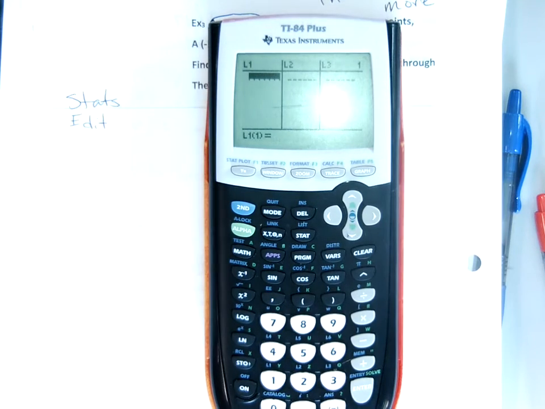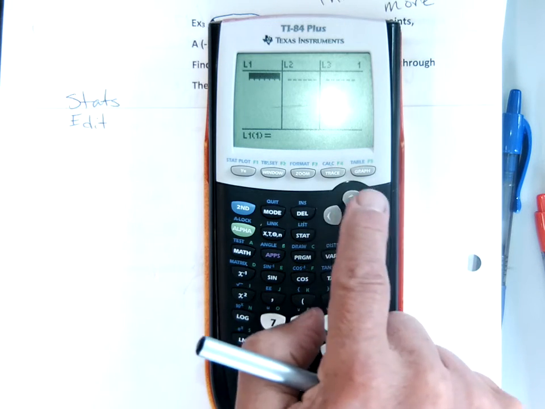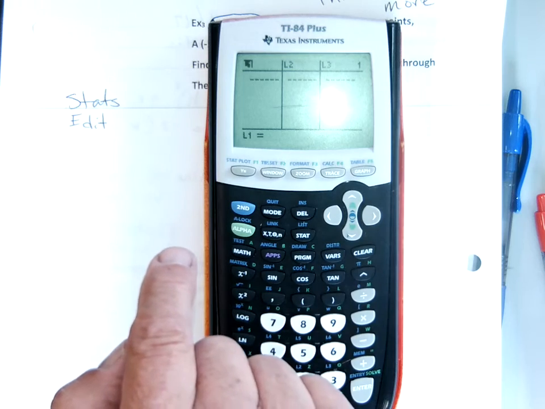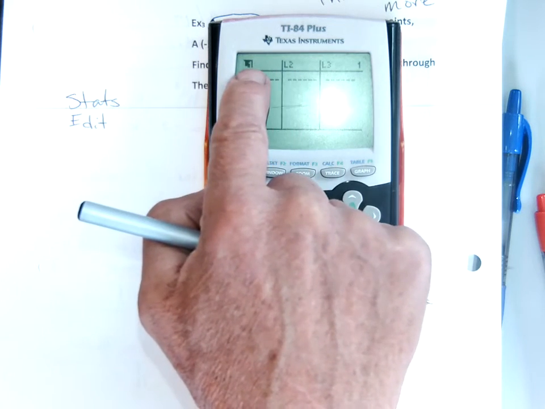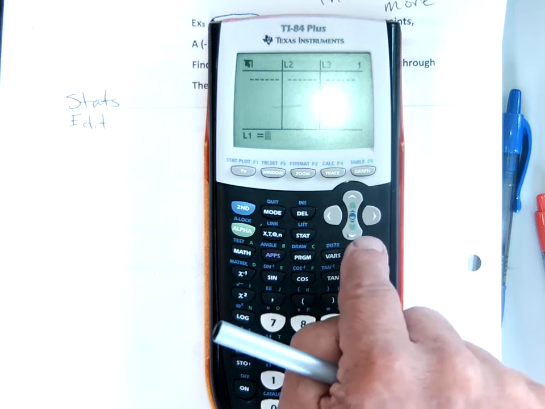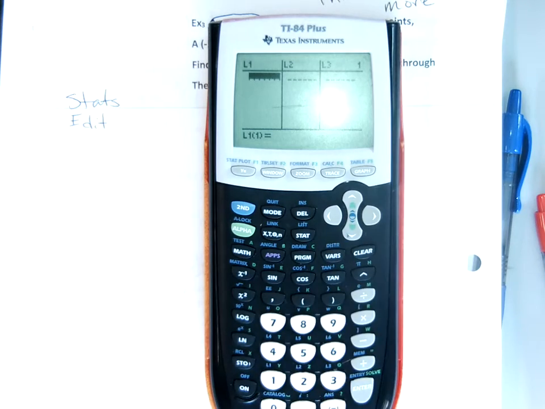Now, does anybody have numbers in their calculator already? To get rid of your numbers, use the up arrow. Push the up arrow, highlighting your list, and then push clear, down arrow. It should clear your list, okay?